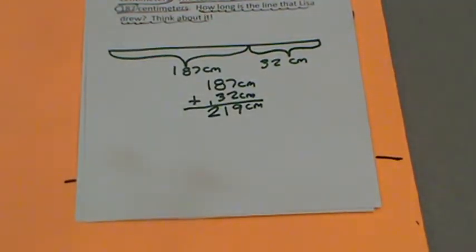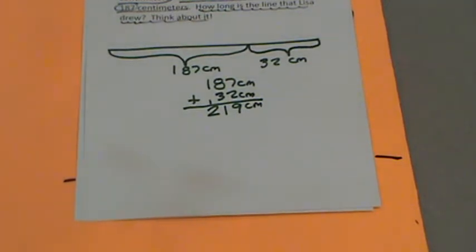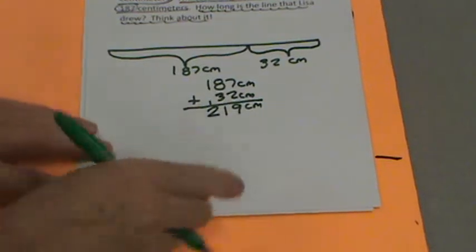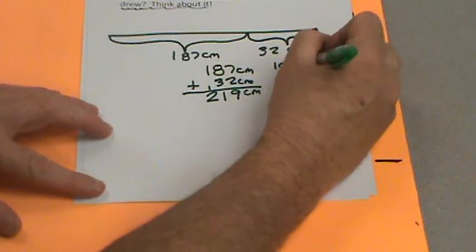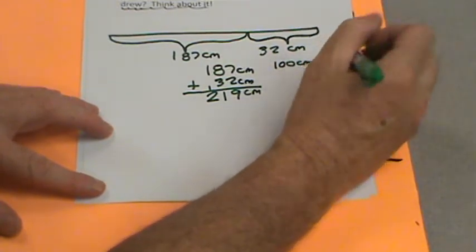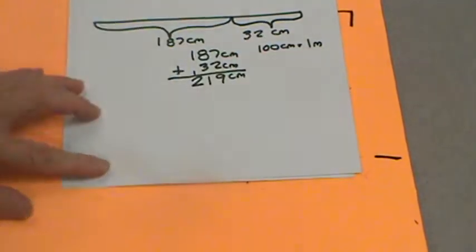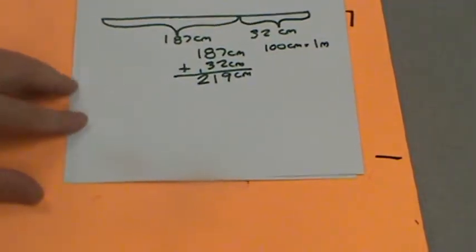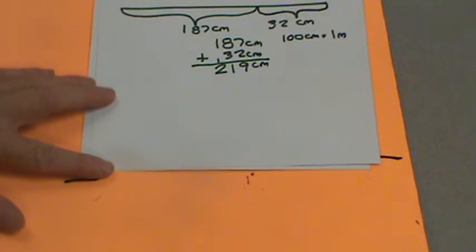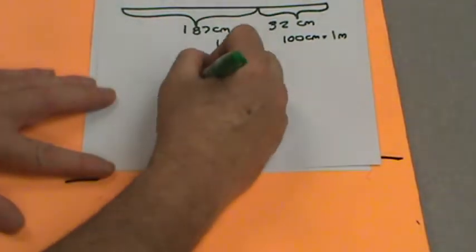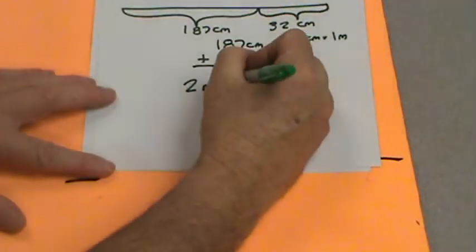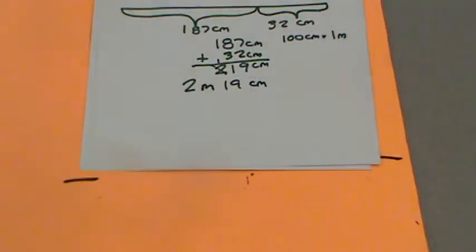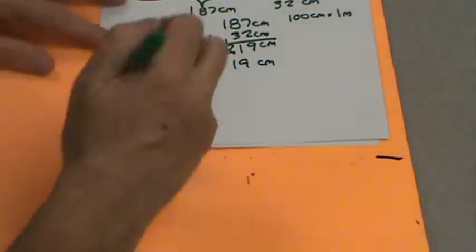But remember, our objective today was to add measurements using the standard algorithm to compose larger units. How many centimeters are in 1 meter? Think. I remember it being 100 centimeters equals 1 meter. All right? So how many meters would we have in this problem? If you said 2 meters, you're absolutely correct. Because there's 100 centimeters in each meter. What's left over? 19 centimeters.